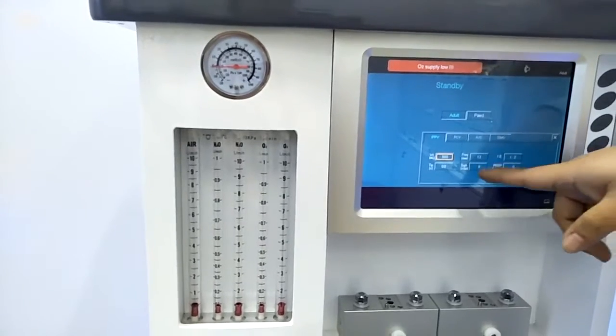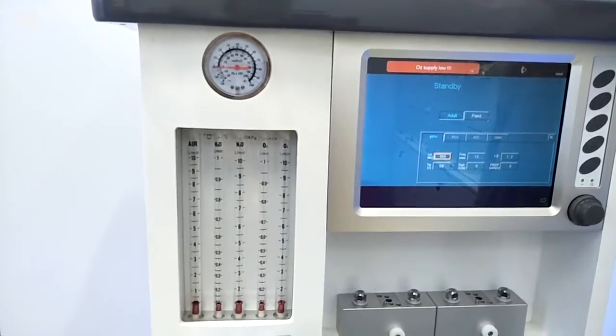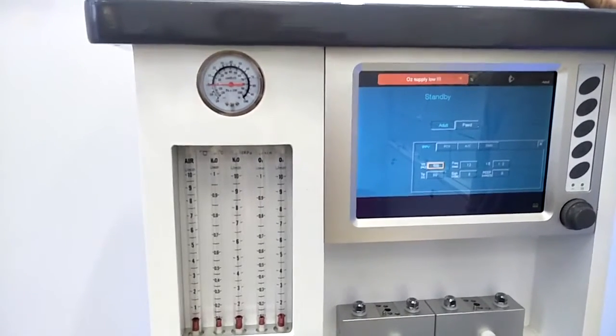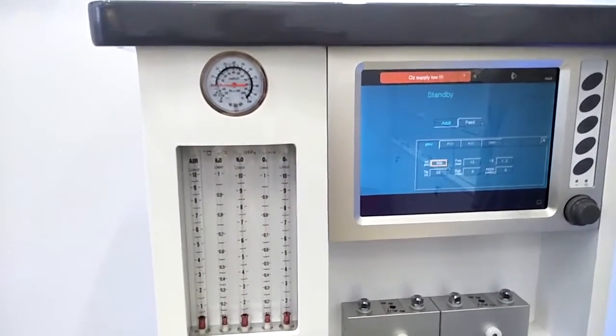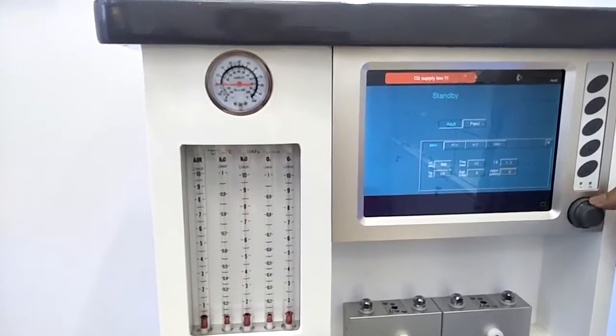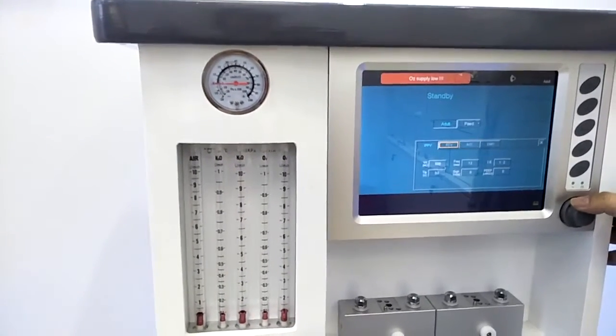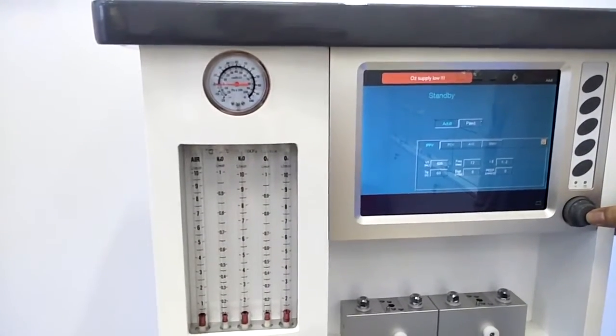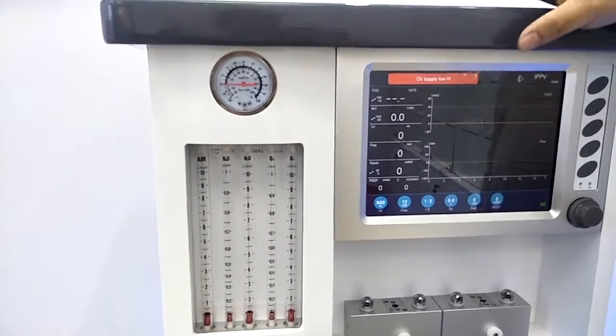and PEEP. The sigh is also a special ventilation mode for our machine, because we know normal people, after a long time of breathing, will take a long breath, so it can make the patient much more comfortable. Once we set all the parameters, we just move to here and press the rotate button again. Then we will get into the main interface.